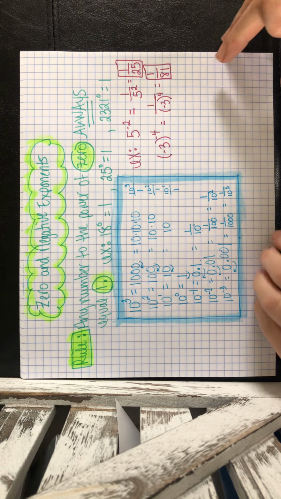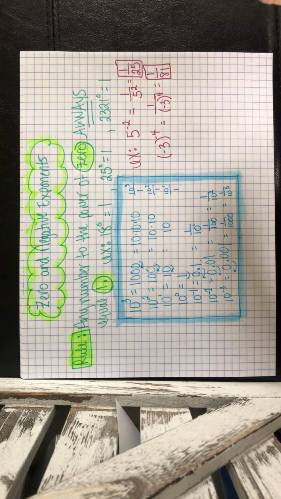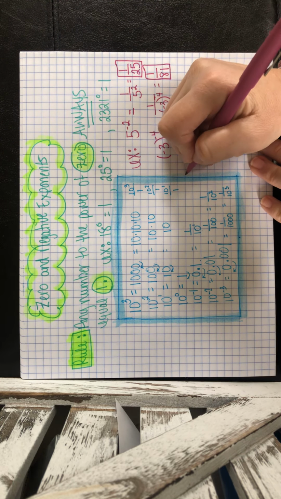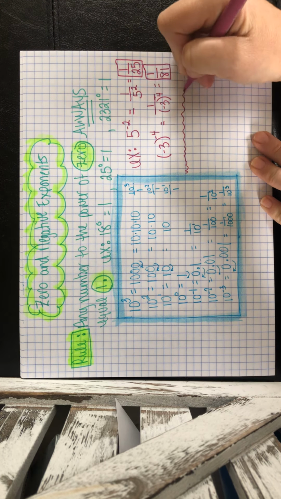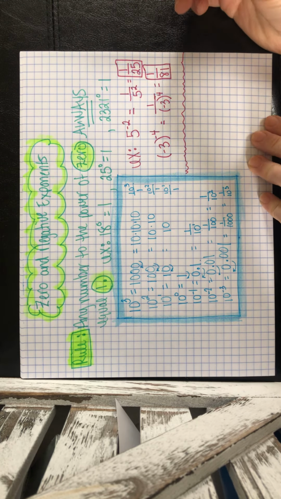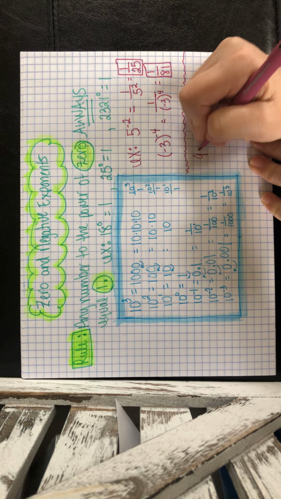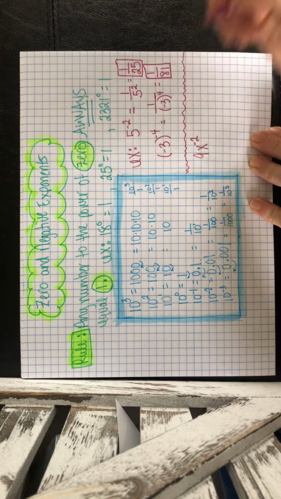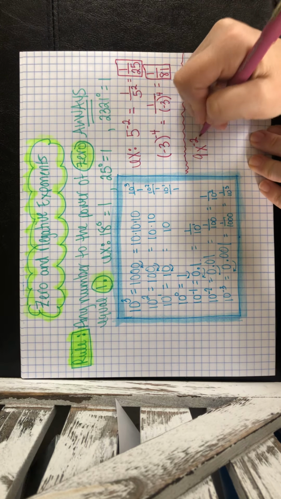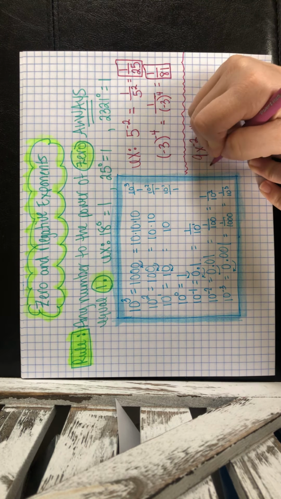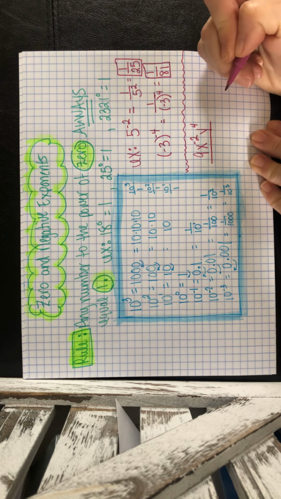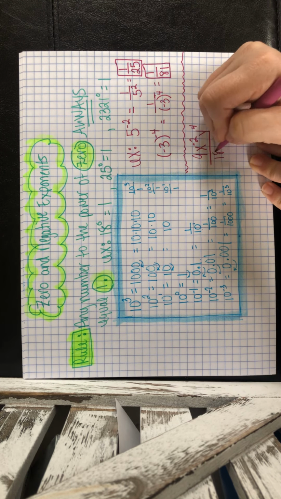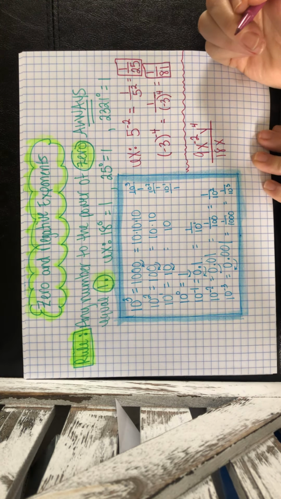Okay, let's look at one with some variables in it that also uses the other properties that you learned last week. So let's look at this one, for example. 9x to the -2nd, y to the 4th, all over 18x, y to the 6th.